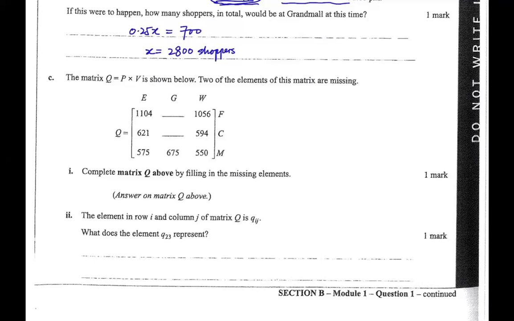So this is 1296, 729. And let's locate Q23, 2, 3. So it's this entry here. W means Westmore Shopping Center. And C means clothing area.